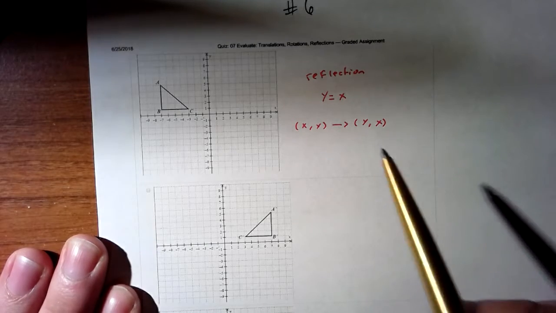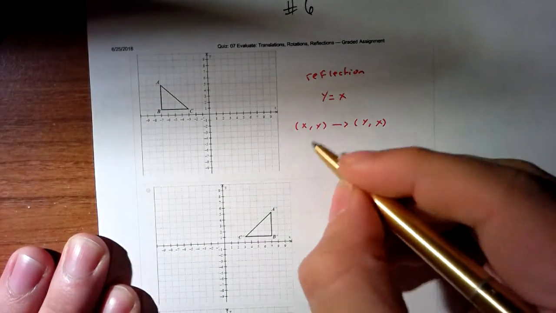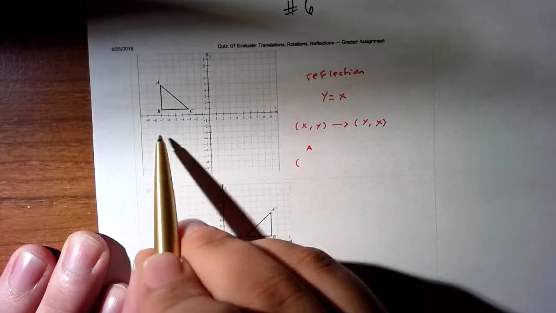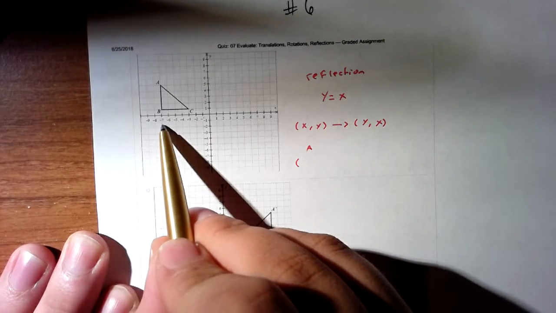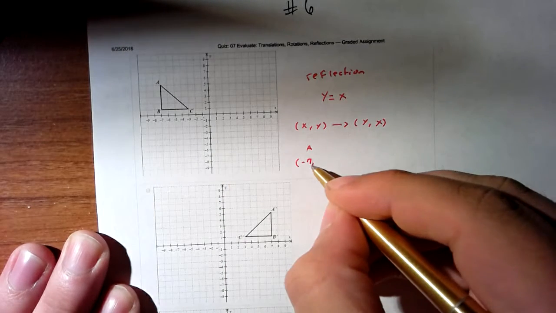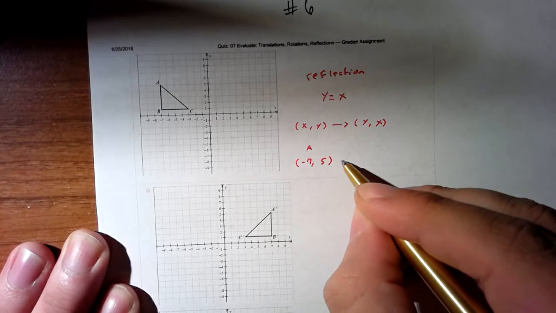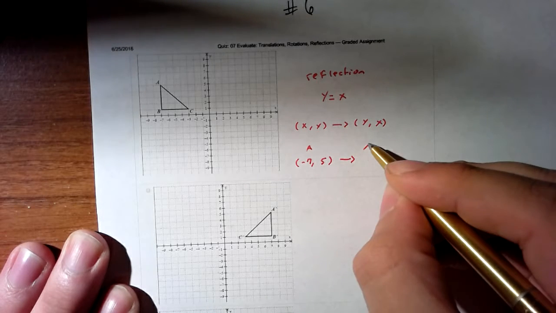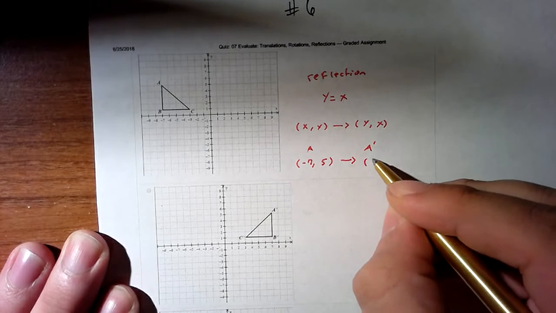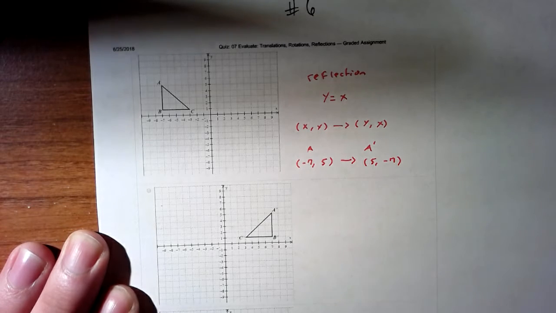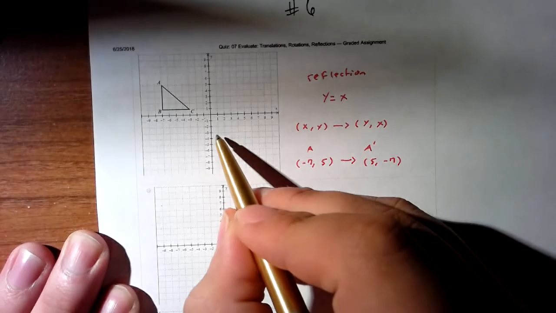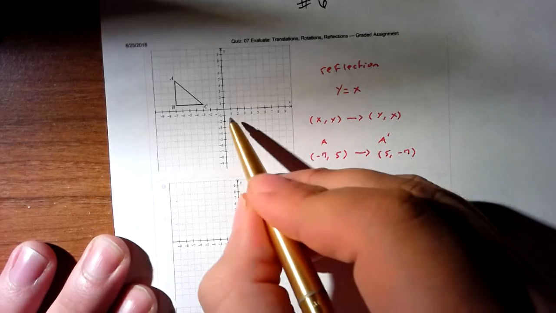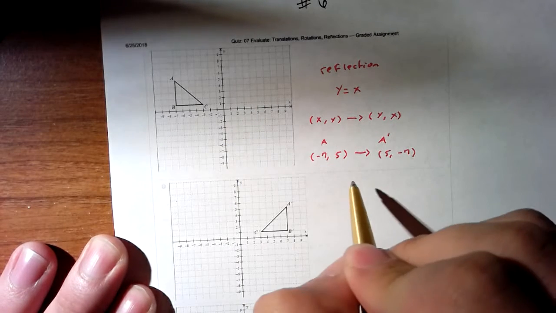So I can go ahead and get the points for A. It's (-7, 5) for A. So that means that when we perform our reflection, A prime is going to be (5, -7). I'll plot it in this little grid here, this Cartesian coordinate system.